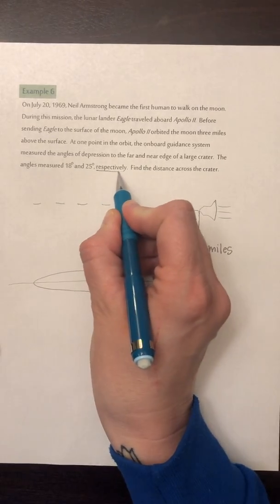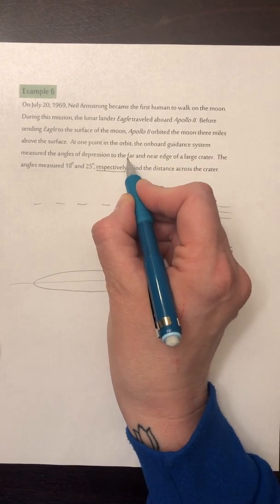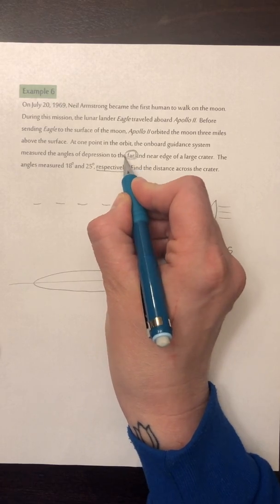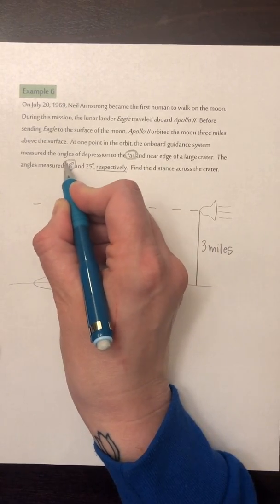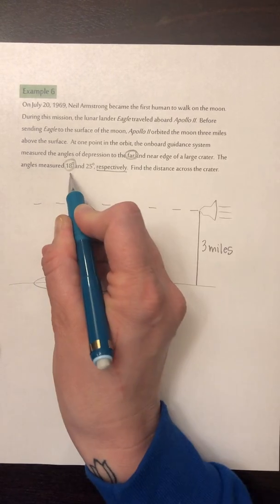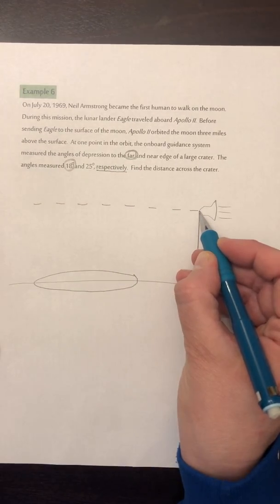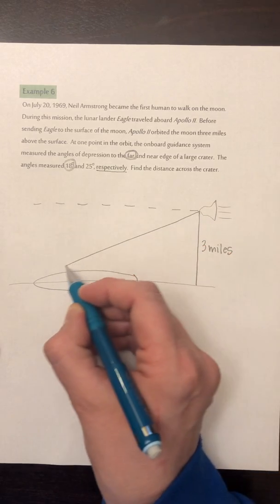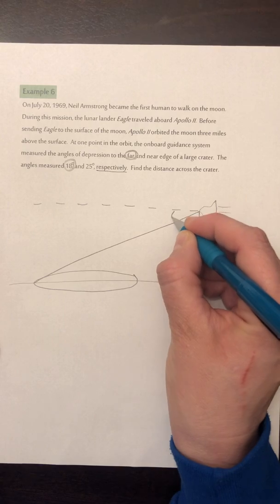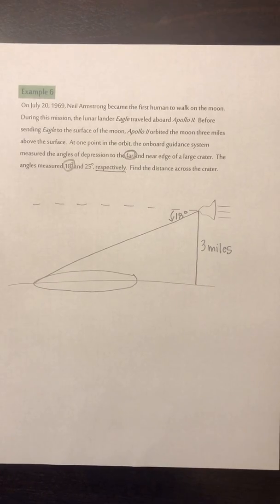Now notice this word right here, respectively. So if I go back and I reread this sentence, angles of depression, the first one it says is the far edge. And the first number that it says is 18 degrees. So when it uses that word respectively, it means that because this was mentioned first and this number was mentioned first, those 2 go together. So from the Eagle to the far edge of the crater, we have an angle of depression of 18 degrees. So don't let that word respectively throw you off. It's just letting us know that the thing that was mentioned first gets the first numerical value.